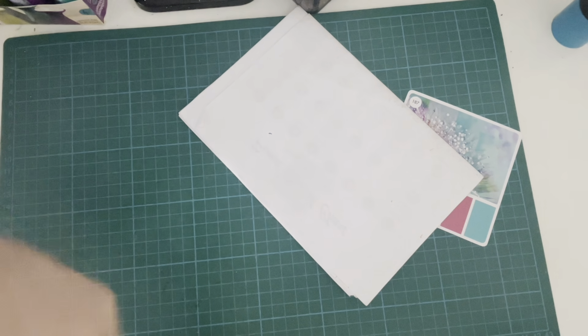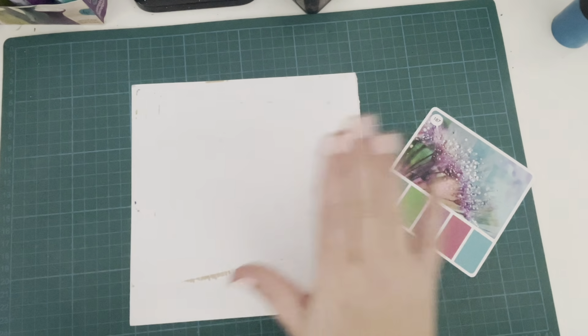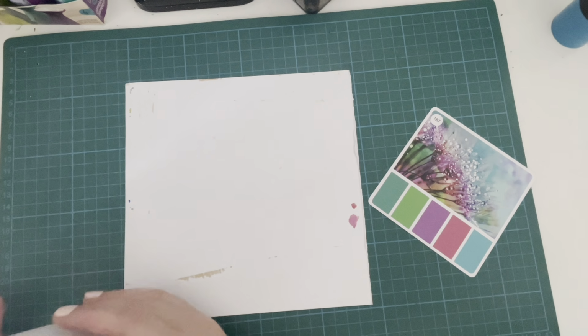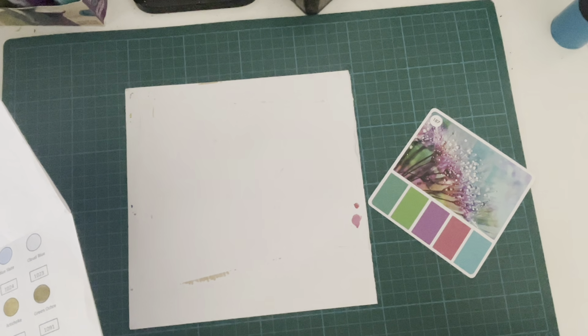I'm going to grab a piece of scrap card or paper, whatever I've got to hand. This is a bit mucky. I've been using it as a blotting sheet in between pages, but it will be fine for what I want it for. Let me zoom you back in again.